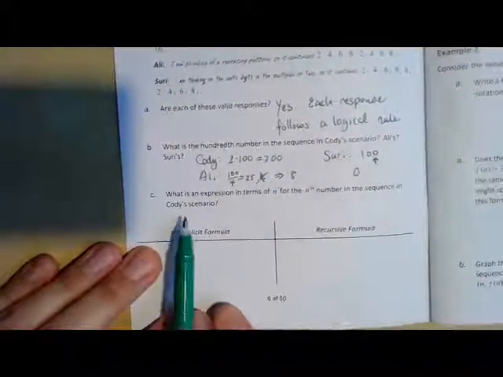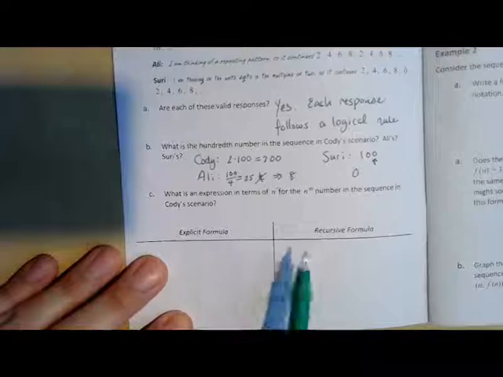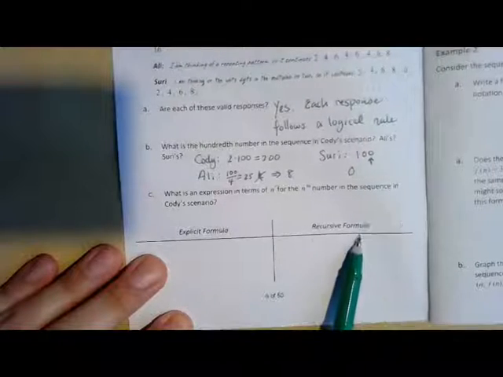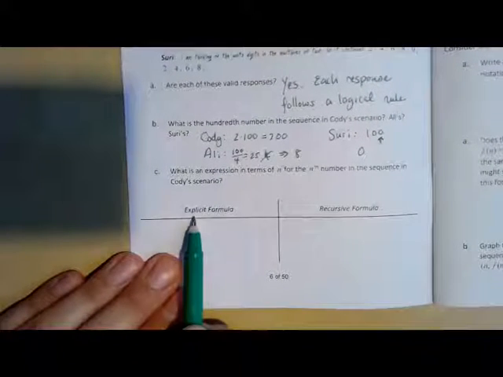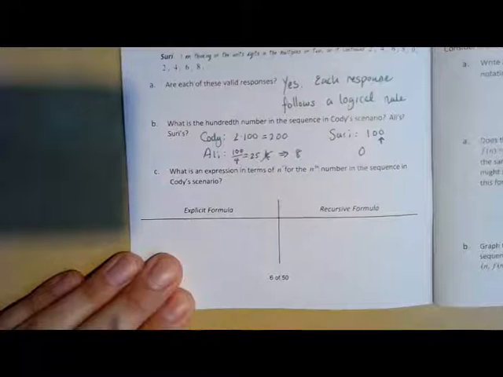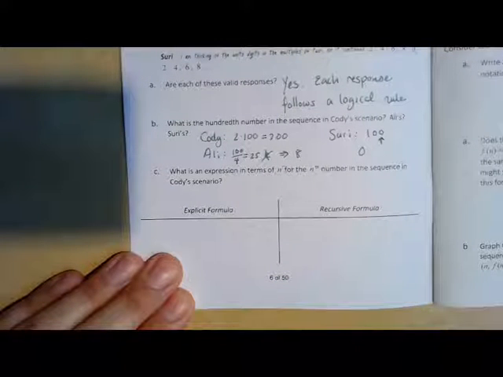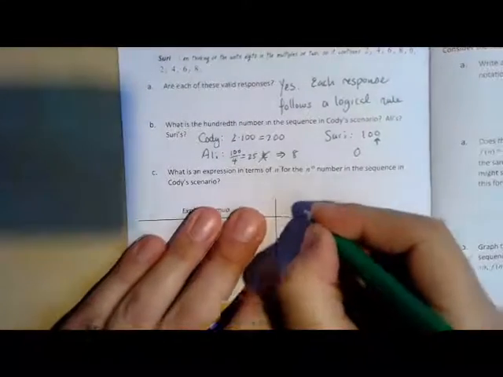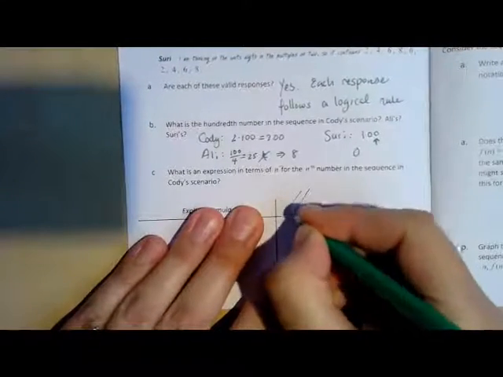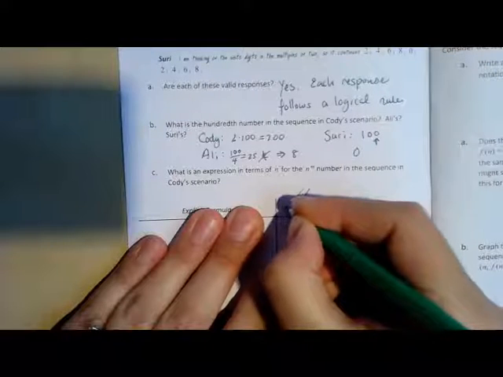Now, we can write our formula in 2 ways. We could write something that's called an explicit formula, which if I tell you I want the 100th term, you plug in 100, it gives you the 100th term. Or what's known as a recursive formula. A recursive formula, almost think about it as a ladder, where you use one step to get to the next, to get to the next, and eventually I would get to the 100th term.